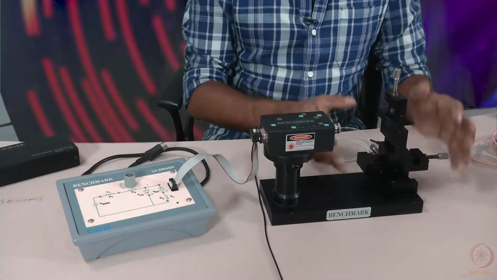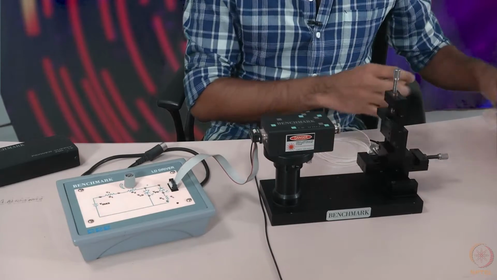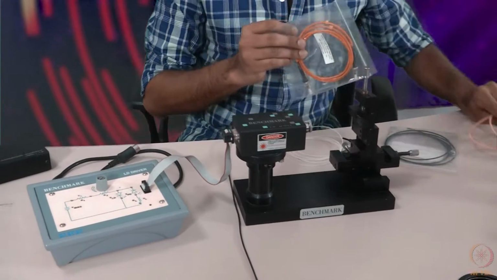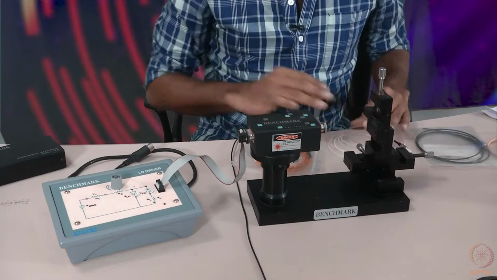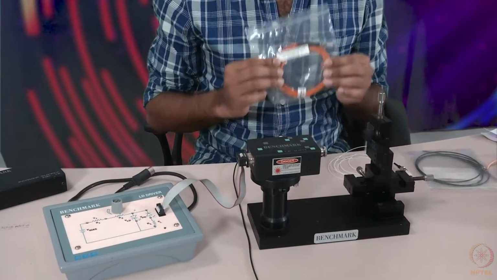Now this is the source part. We actually will be coupling the light into the optical fiber. We have 3 different optical fibers here. So as you can see, these are 3, or actually 4 of them are there. These are color coded. Okay, so I'll start with the one having the maximum core radius.